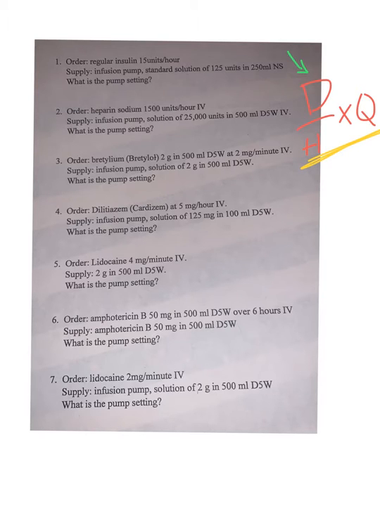As far as what would we give this patient, all of these questions are asking what is the pump setting. What it's asking for is milliliters per hour. That's what the pump setting is. We need to calculate the rate that we would give this IV at, so many milliliters per hour. So let's take a look at the first one.